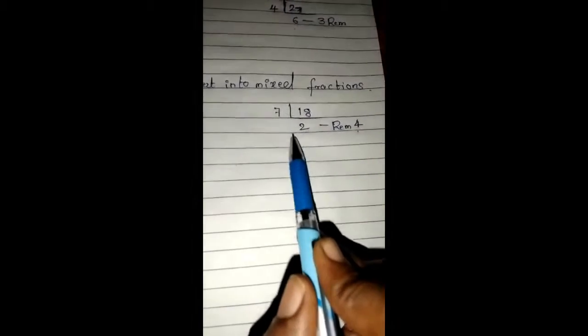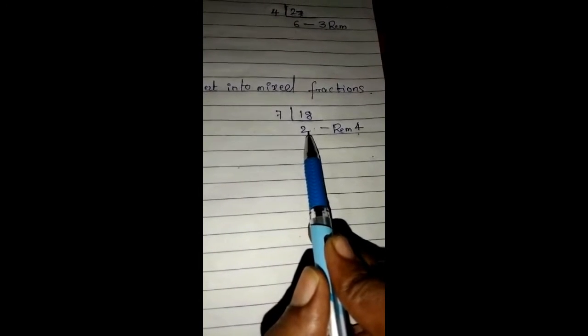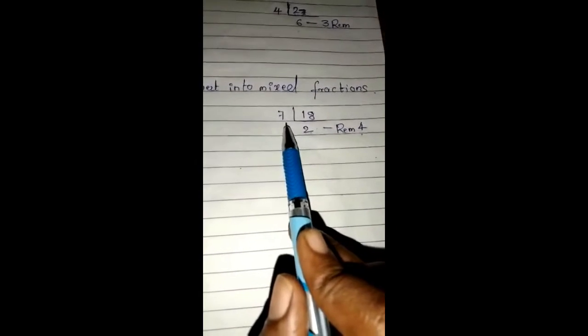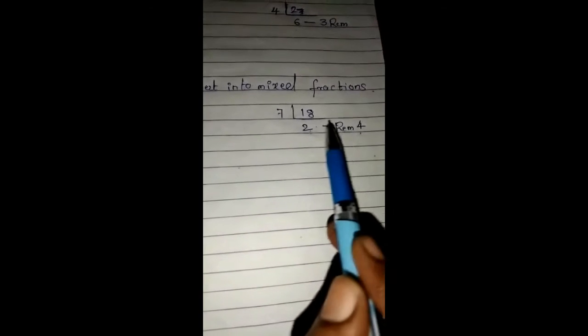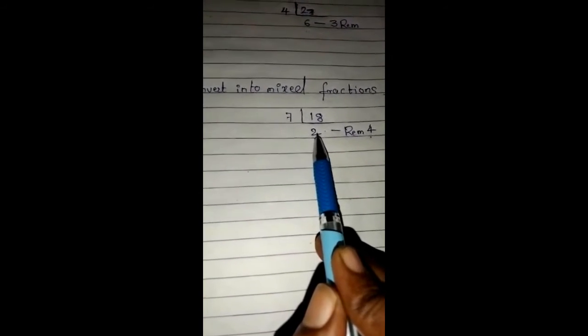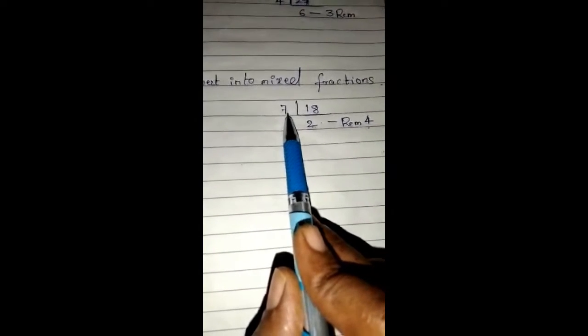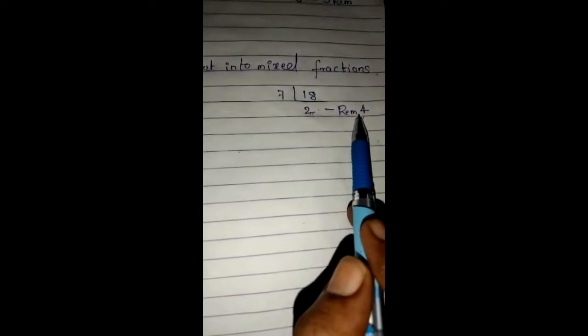So students, here 2 is the whole number part of the fraction. 7 is the denominator and 4 is the numerator.